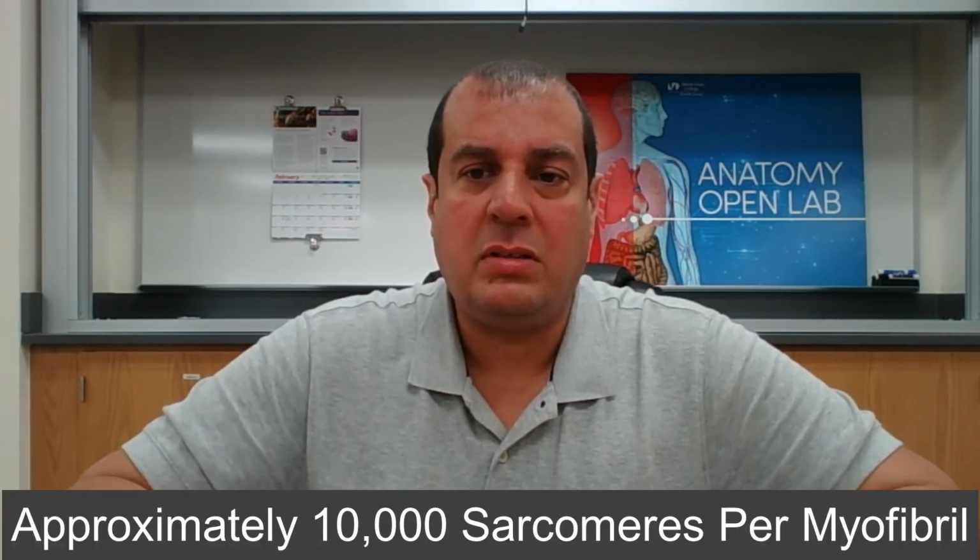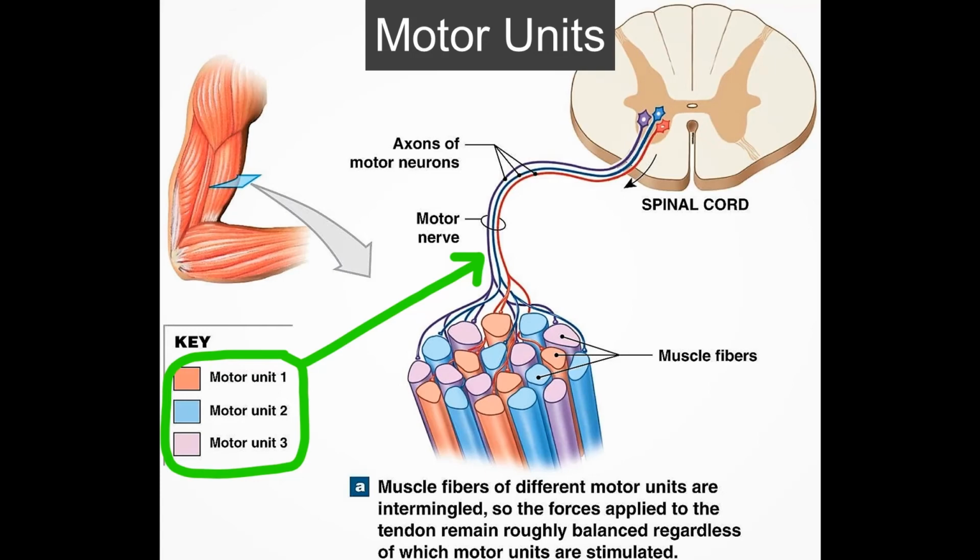And remember, there's a bunch of sarcomeres neighboring each other on a myofibril, all contracting at once. Depending on the activity you're doing, you have different numbers of motor units that will cause you to do more contraction of sarcomeres than others.